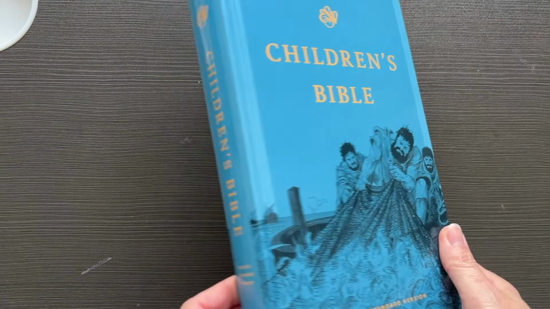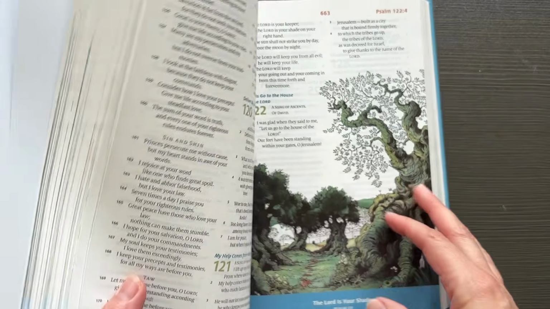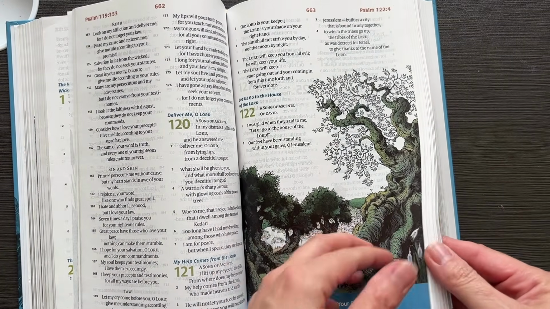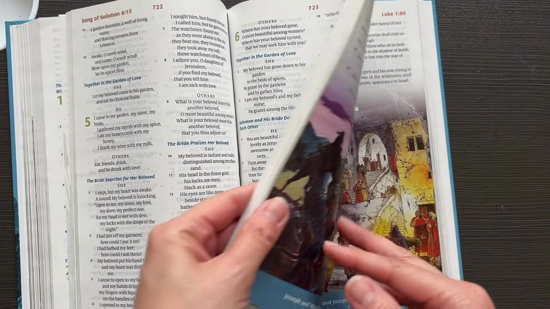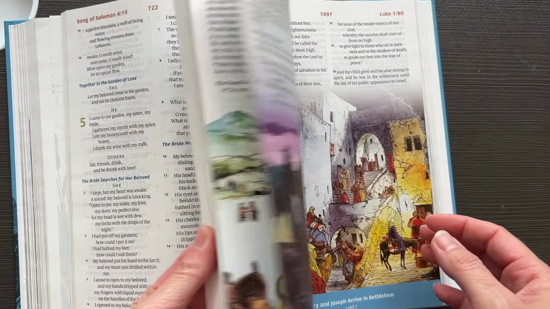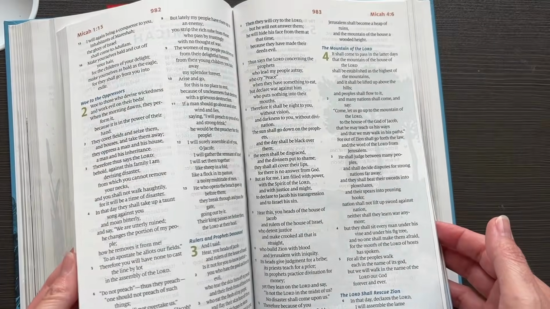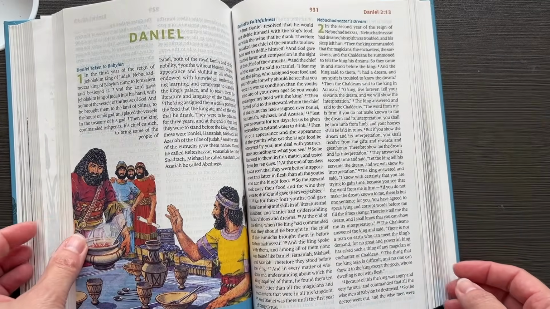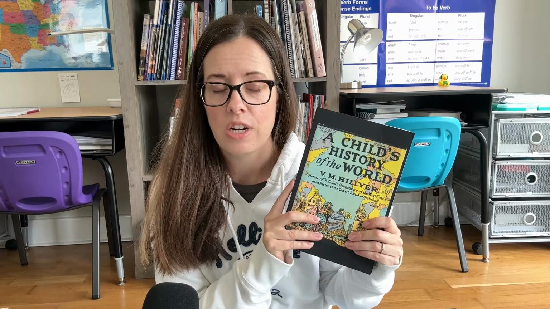It is just a regular ESV translation, but it has a lot of really beautiful pictures throughout. Nothing childish about it, just a lot of illustrations, and she finds that interesting. That is what we do for Bible, Old Testament, and then there's also a New Testament reading as well. Moving down to the history reading of the week, we read out of A Child's History of the World.